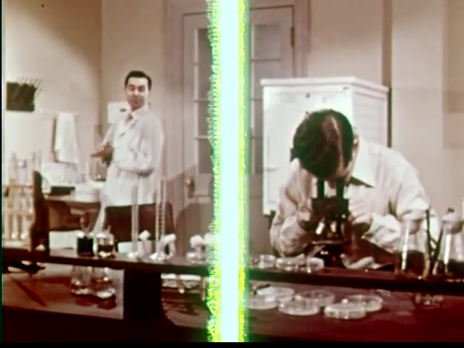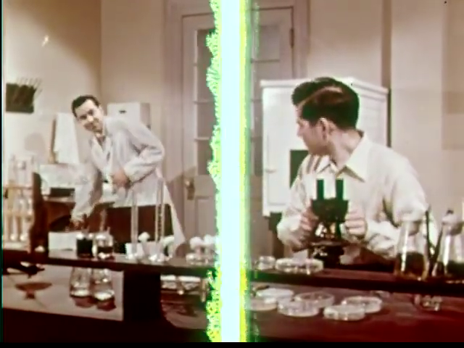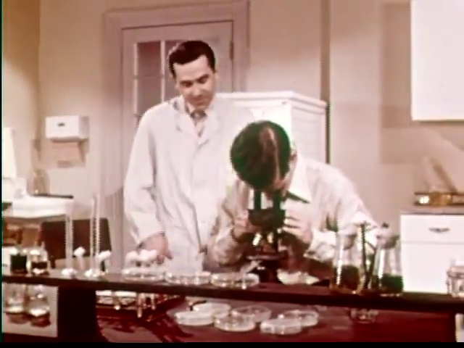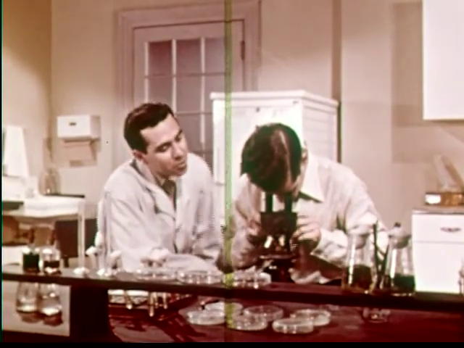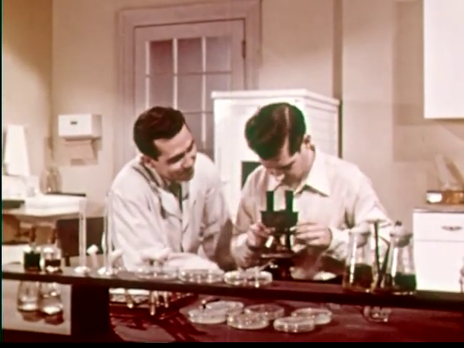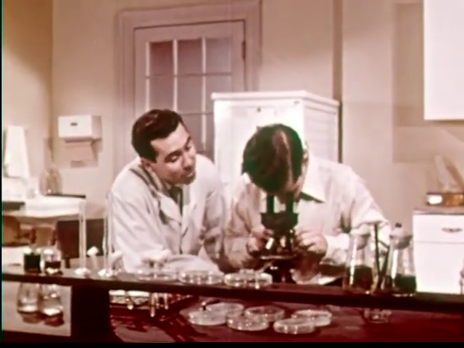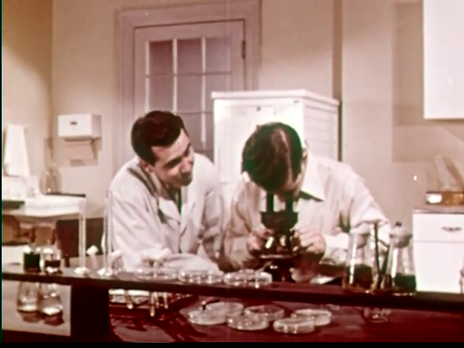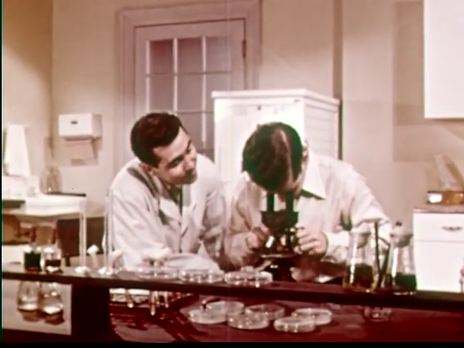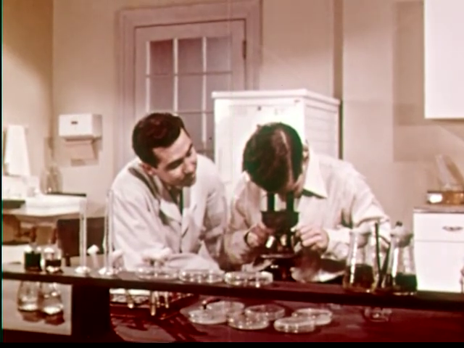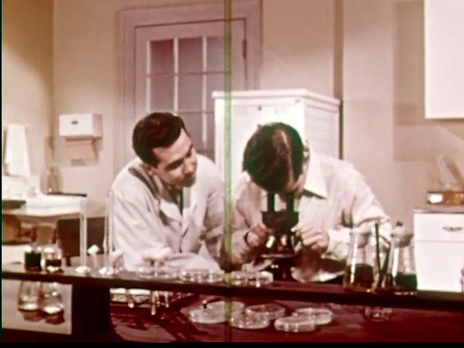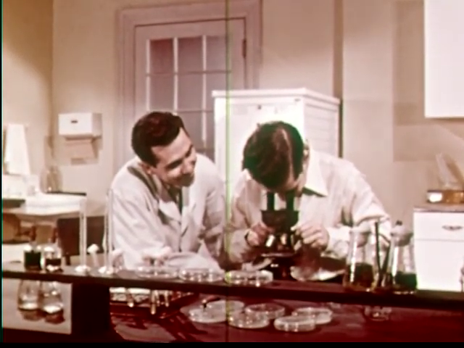Can't you get it focused on the field, Ted? Try using the fine adjustment knob. And do it more slowly. You're likely to miss the cells you're looking for, even though they may be there. Okay, I'm trying. Say, here they are.